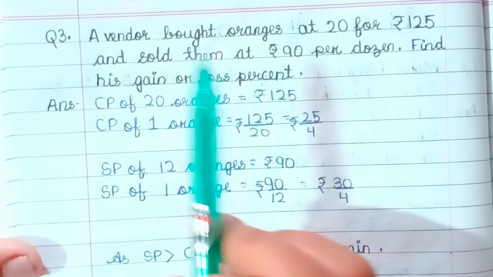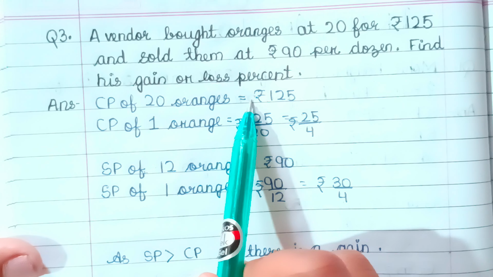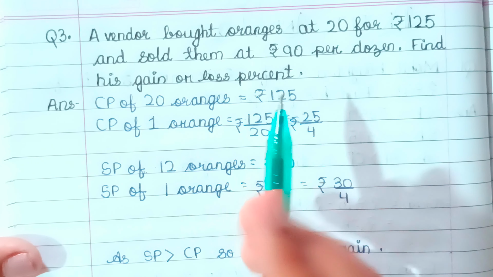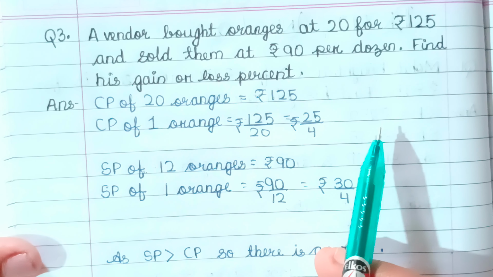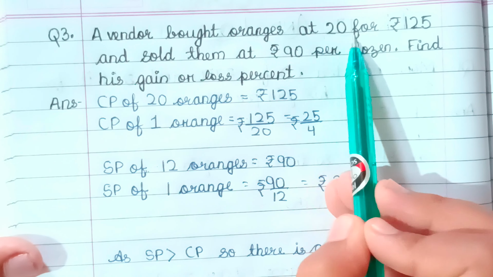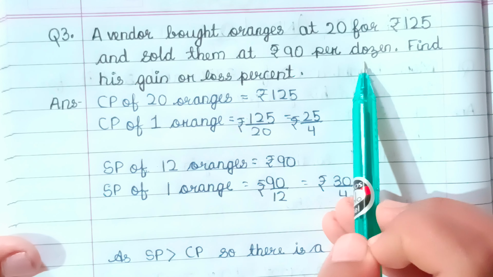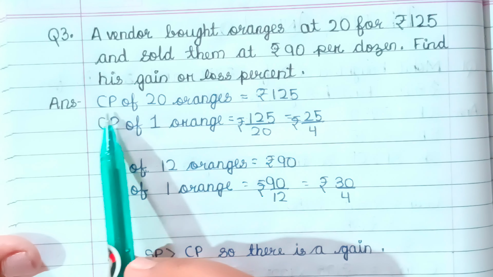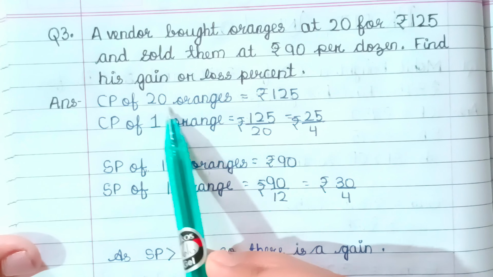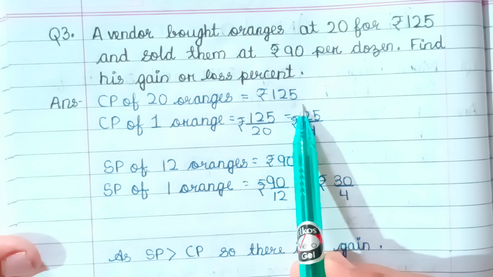Here also we don't know whether there is a gain or a loss. So we have to find out whether there is a gain or loss. But how to find this out? Because the number is not the same. Here it's 20 and here it's 12. So first of all, we'll take 1 orange. So the CP is given for 20 oranges, that is rupees 125.